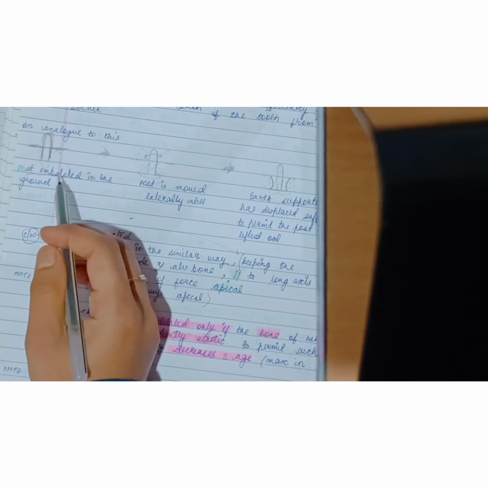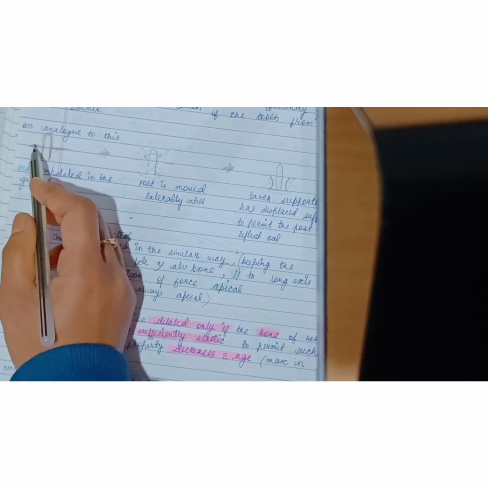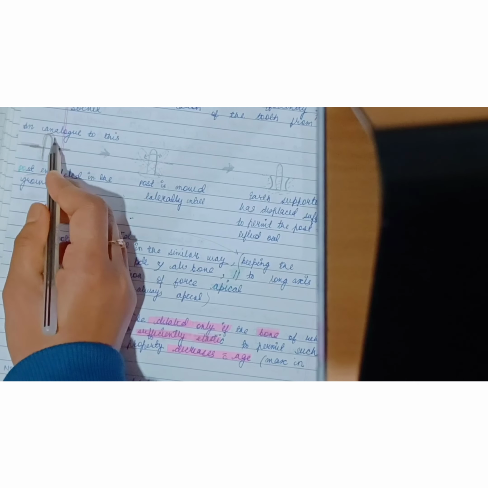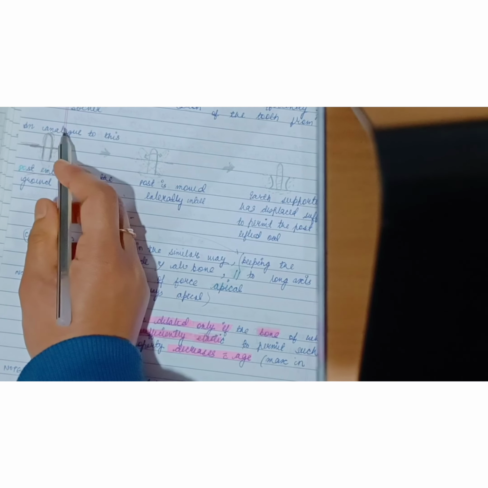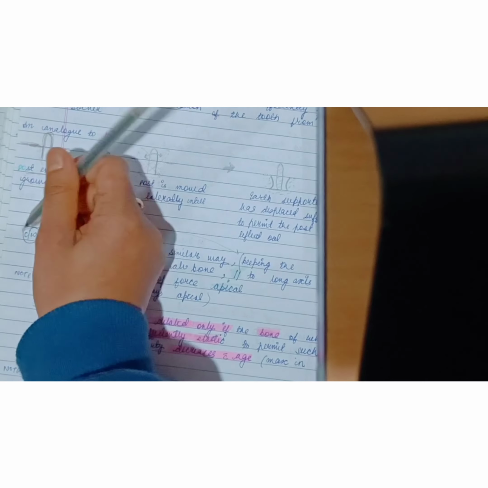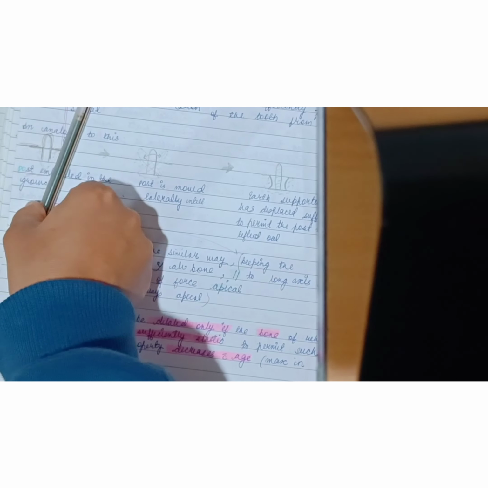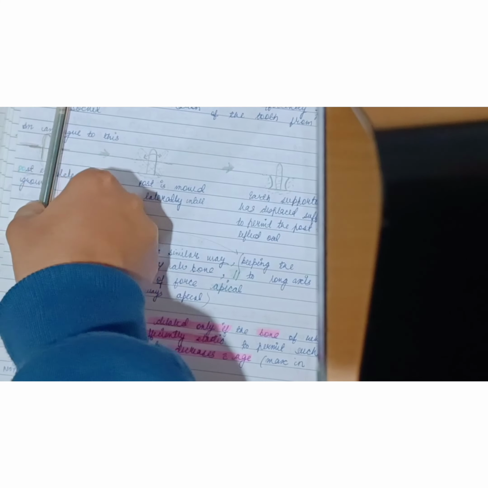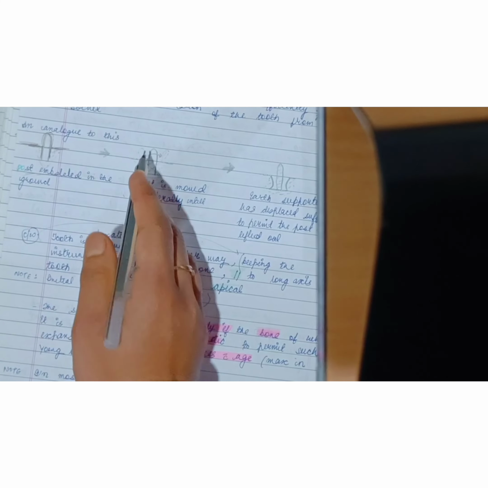Analogous to this principle is the example of a post embedded in the ground. If this is the ground and this is the post which is embedded in the ground, and we need to remove this post, what will we do? We will try to dilate this post. We will move this post laterally until the earth surrounding it is displaced sufficiently for its easy removal. So this is the analogy.